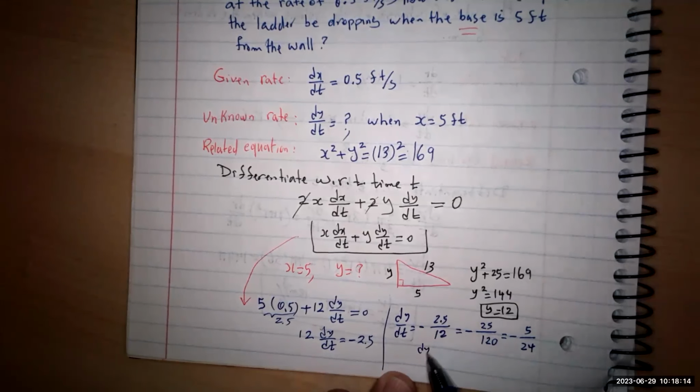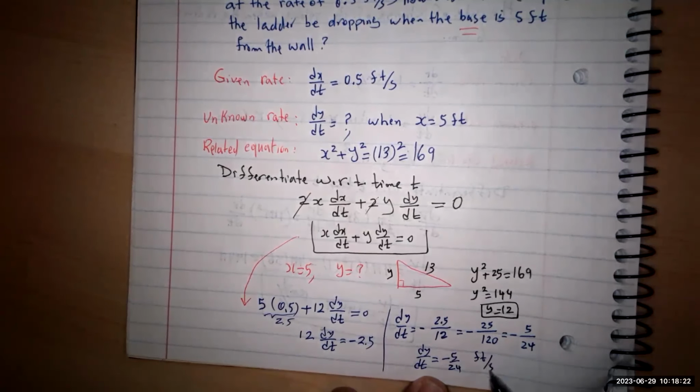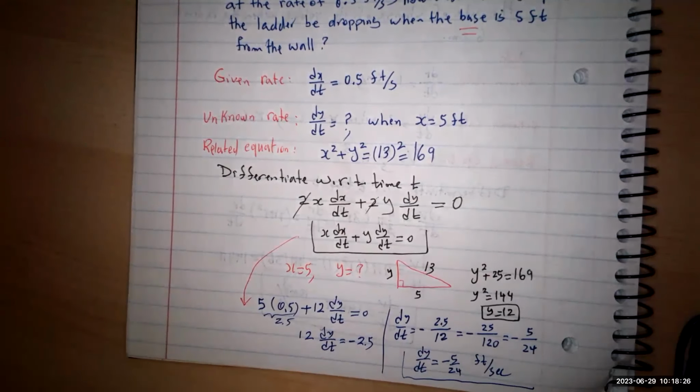So dy/dt must be a negative number because the top would be dropping down: negative 5 over 24, but of course, feet per second. So that gives you the final answer.